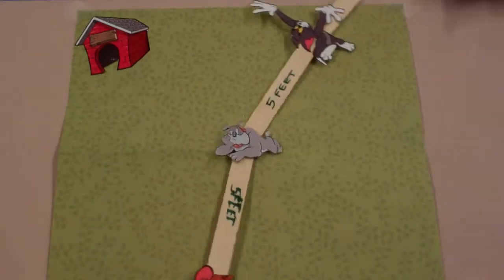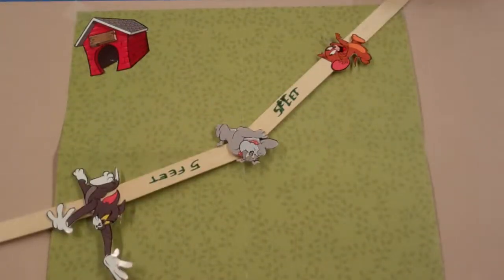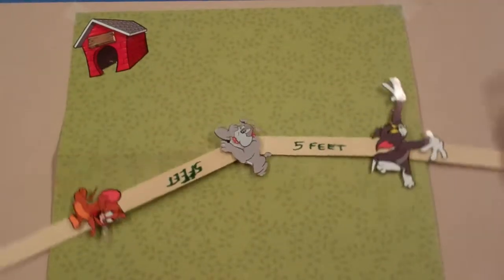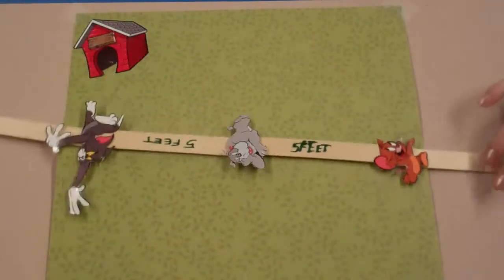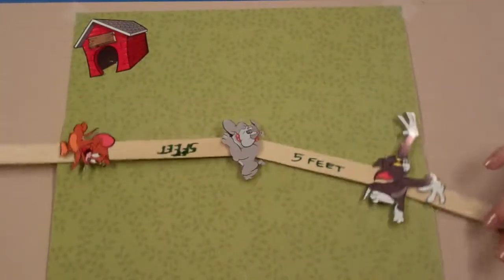One day, Spike was sleeping outside his doghouse when he awoke to a loud ruckus. He picked up his head to see his old pals Tom and Jerry circling around him. As they circled around him, Spike realized that Tom and Jerry were always 5 feet from him.